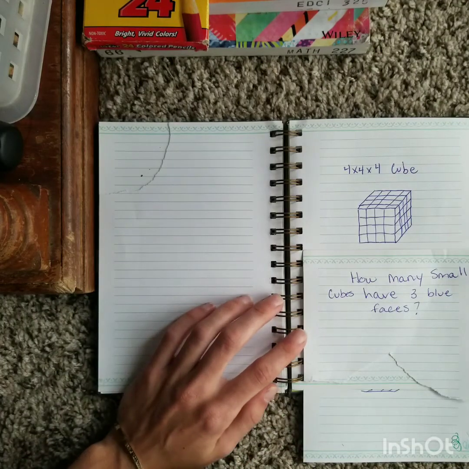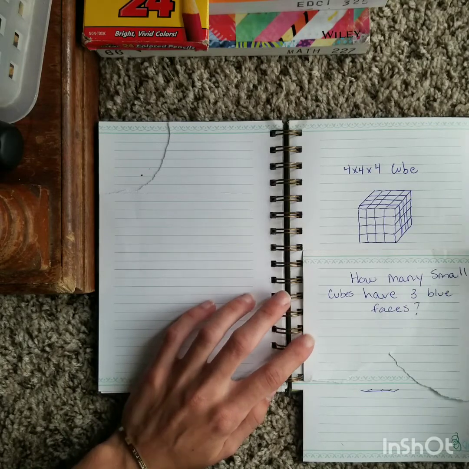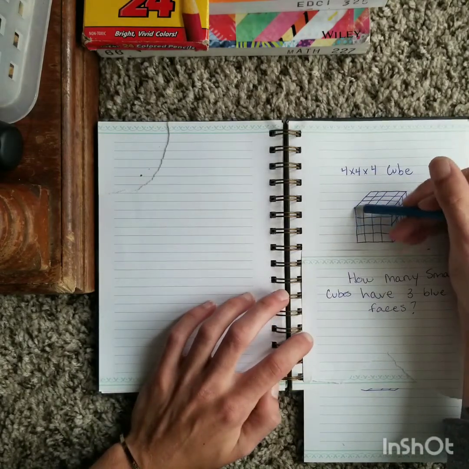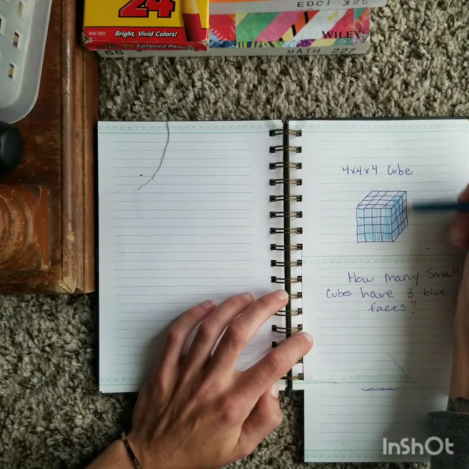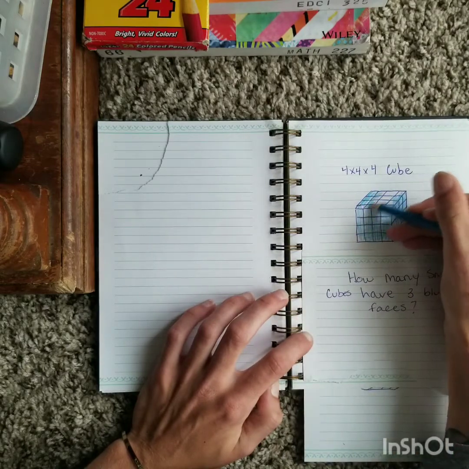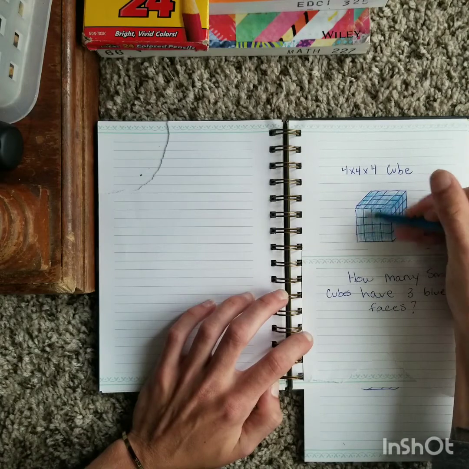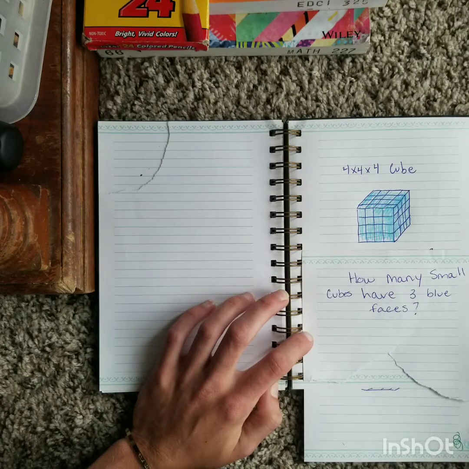Imagine that we have a cube made up of smaller cubes that is 4 by 4 by 4. And we color that whole cube blue. We paint it blue. And then we are asked to find out how many of the smaller cubes have 3 blue faces. We are trying to figure out how many of these small cubes that make up our big cube have 3 of their faces that are blue.